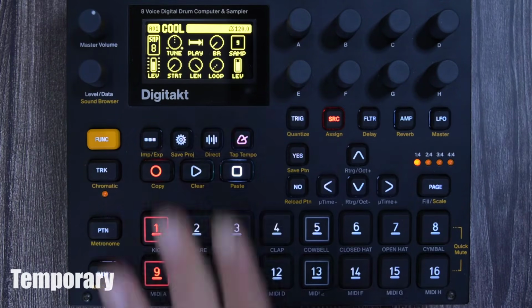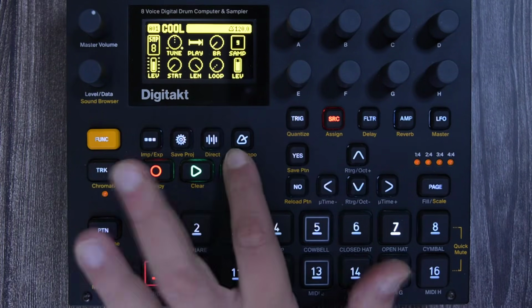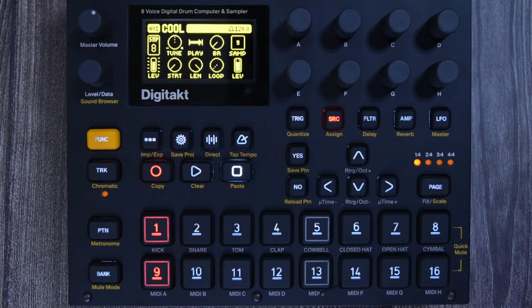Okay, so I know that the pattern and the project are saved within the memory of the device. Now we need to talk about the temporary save. So I know that the version that we have right here is completely saved, and I'm way sure. So, okay, what happens if we make some changes?